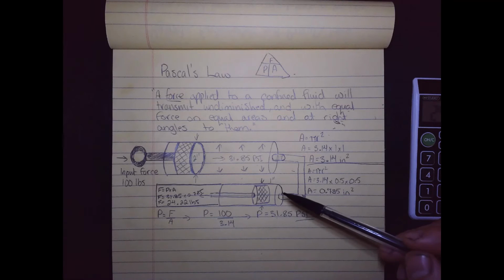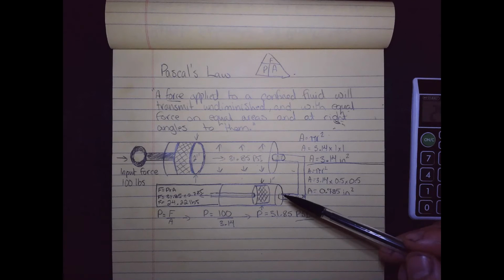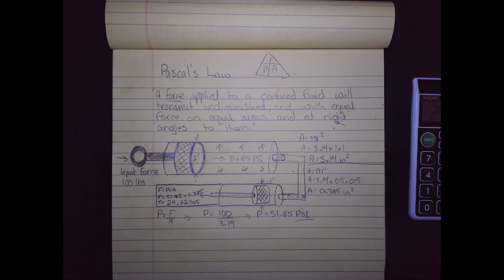Which is okay for brakes, because we really only need to apply them a fraction of an inch to get them to stop, and then we pull them back with the seal of the caliper, and we're in good shape. So this is basically the relationship between the thing, right? We're talking about a force applied to a confined fluid. That's going to be the input force. The fluid is confined because the system is sealed, right?